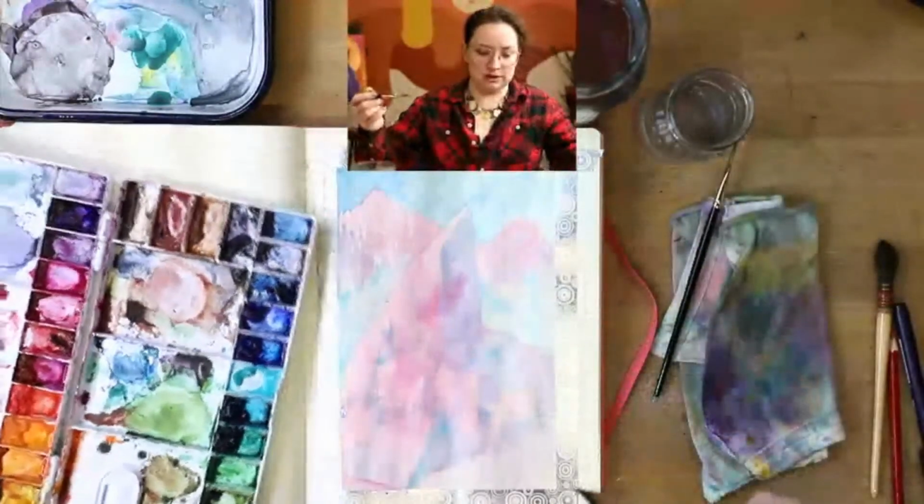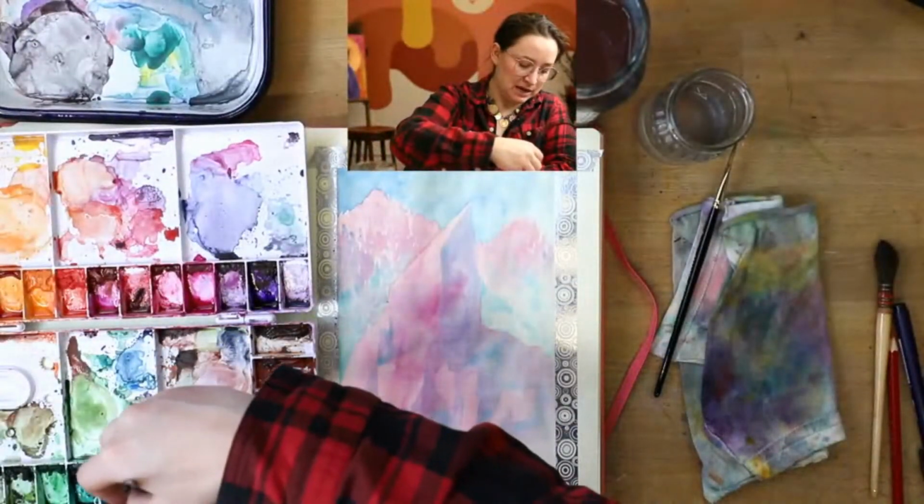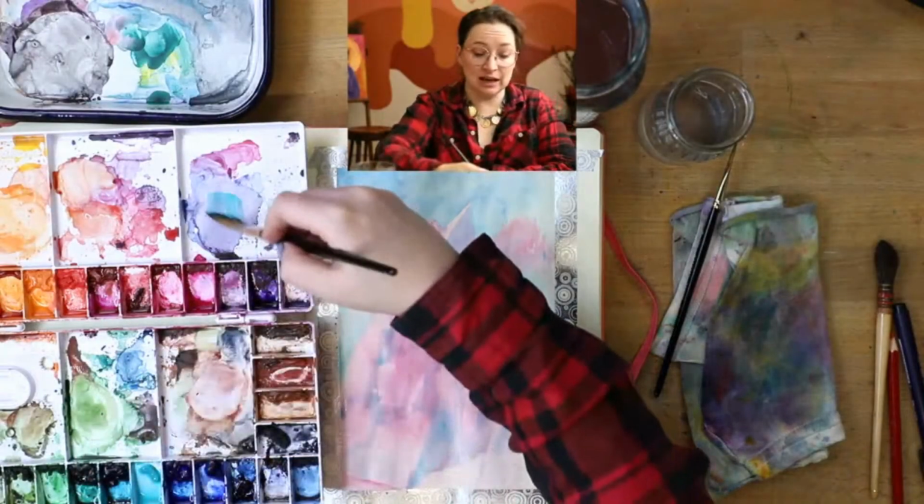Okay, I'm going to mix a cyan and pink together to make purple.